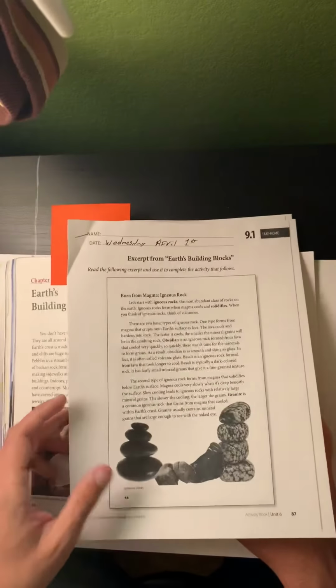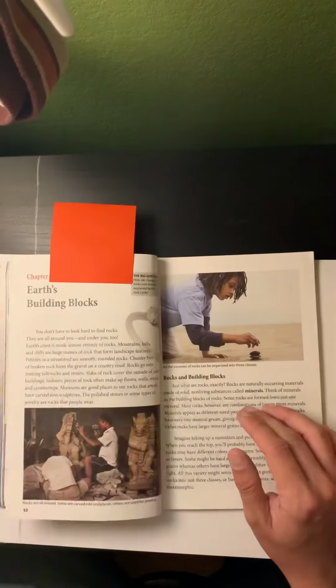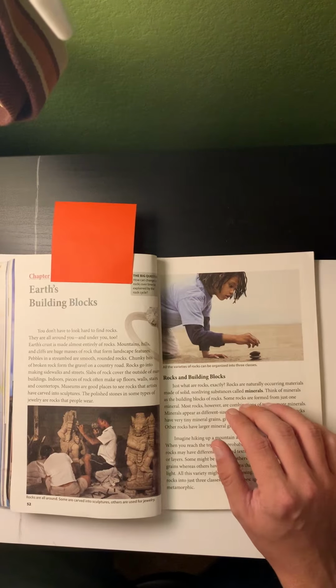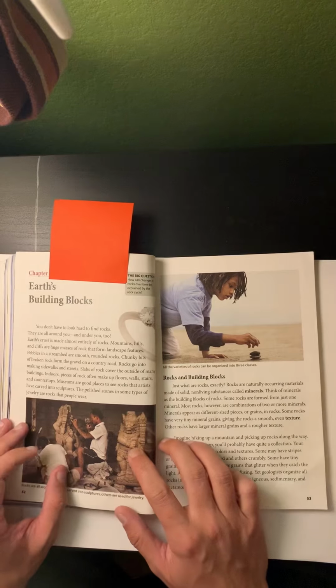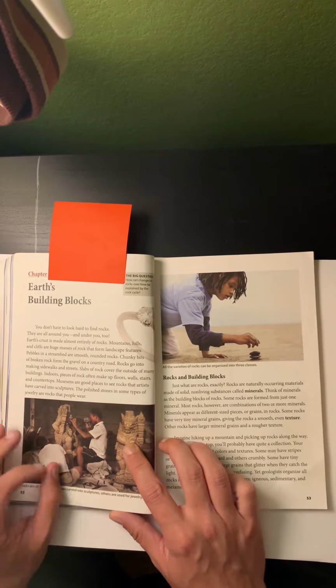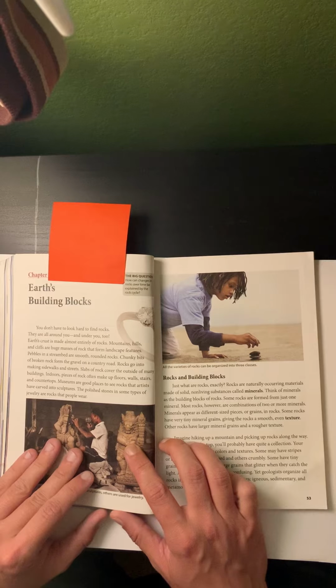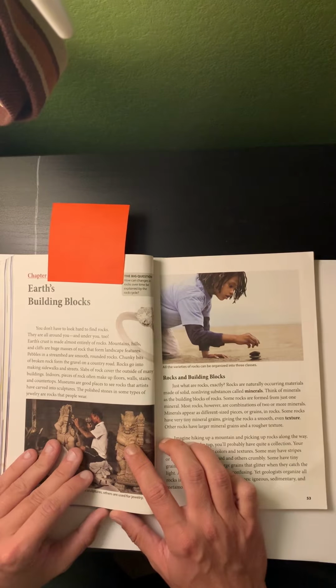With that being said, I know that we read through Chapter 6 before we went on spring break, but it's been a little while since we've seen that. So I'm going to reread Chapter 6 for us today, and then at the end, I'll remind you of how to answer the questions. Okay? So Chapter 6, Earth's Building Blocks.